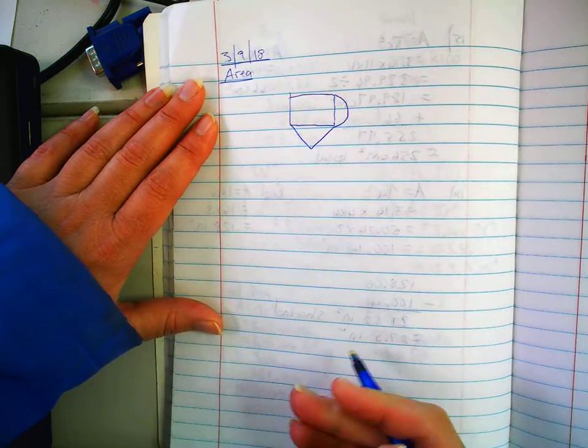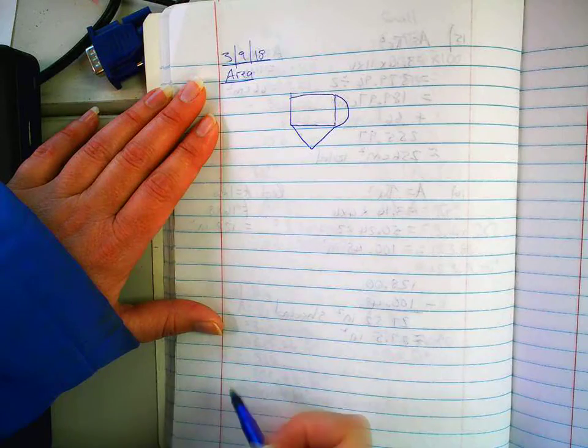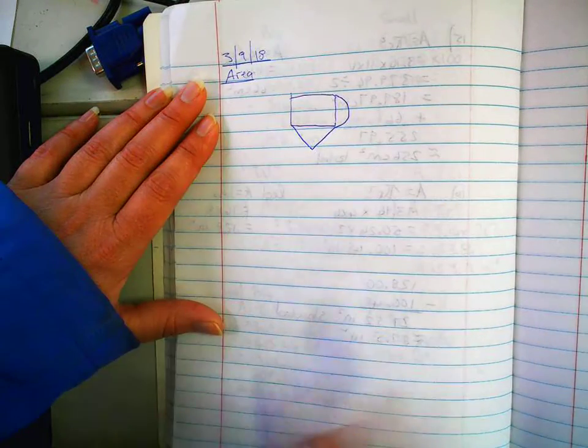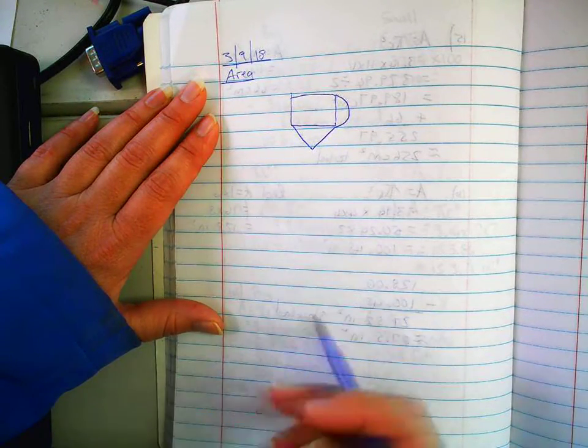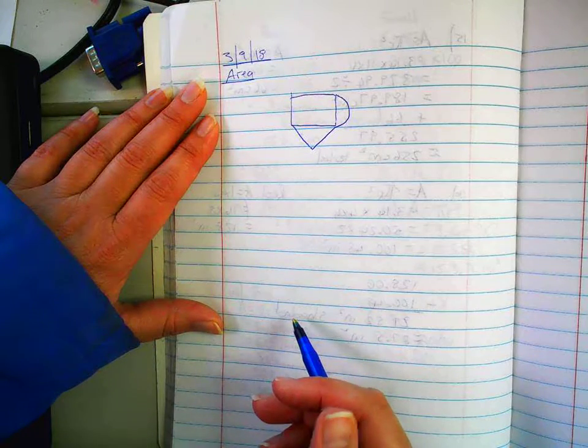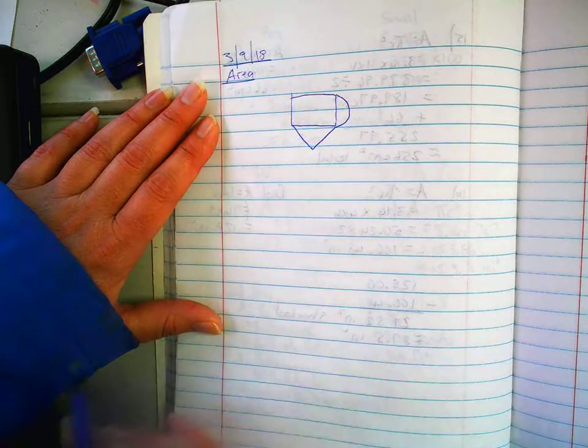So basically, if they ask you for the total area, you've got to work out all three areas, add them up, and get the total area. However, if you don't know the formulas, you're stuck. So let's get with something very basic first.